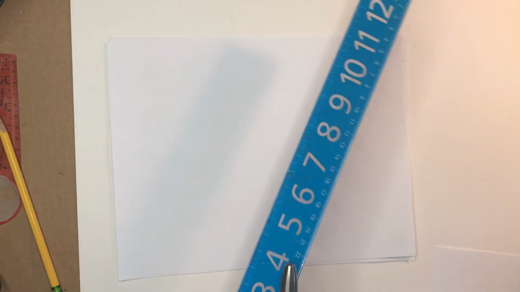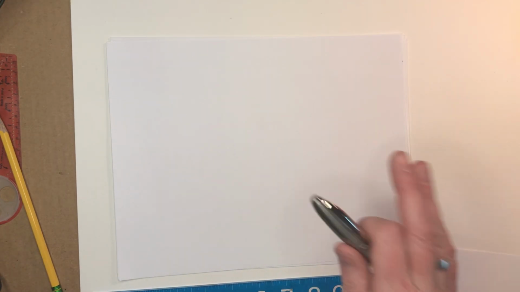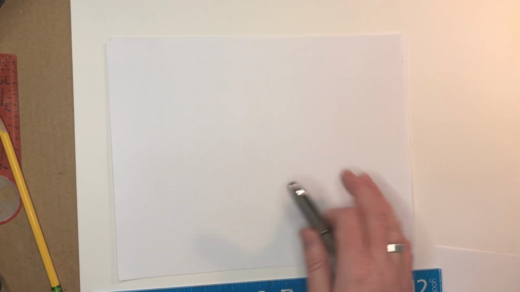The first thing you're going to do is take your ruler, and let me talk to you about if you don't have a ruler. If you happen to not have a ruler, you can use any sort of straight edge. I happen to have a pad of notebook paper here.